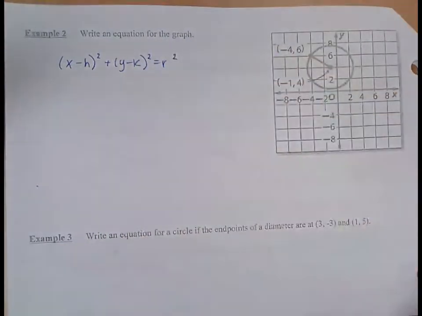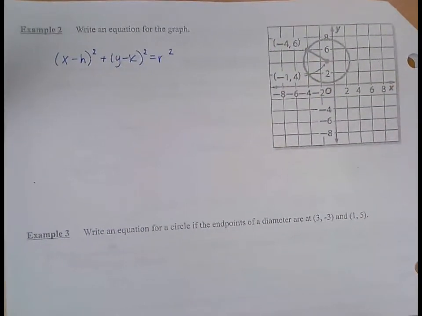Circles are nice. They have one standard form. You don't have to figure out which standard form you're using. They're the only conic section that has just one standard form. So that is nice. From here, again, I need to know the center and I need to know the radius. I need to know h, k, and r.